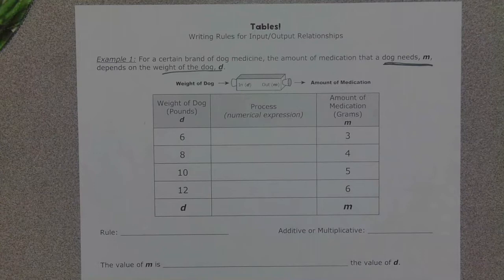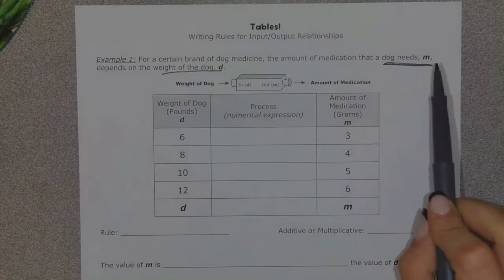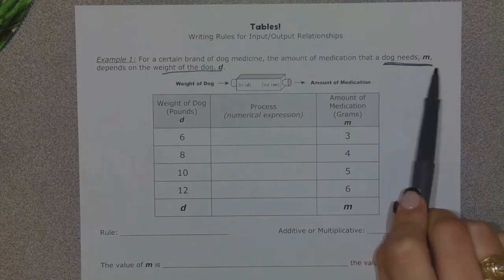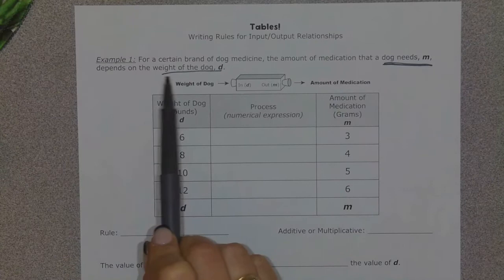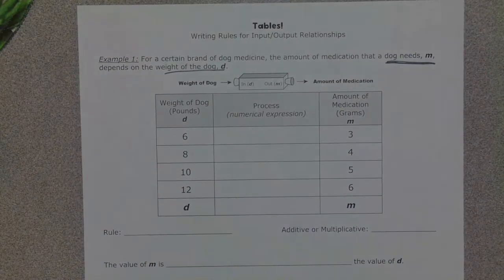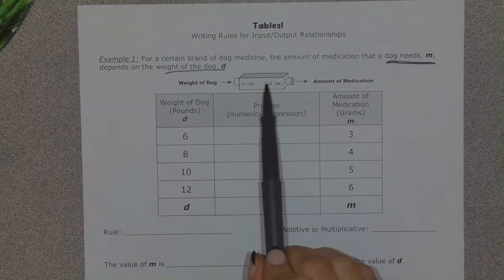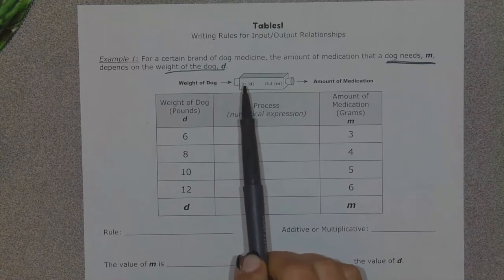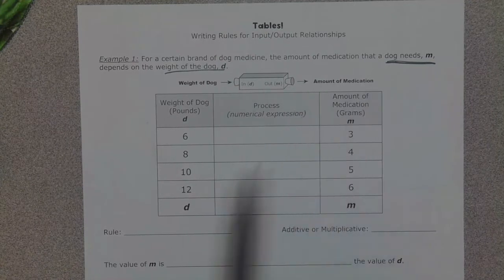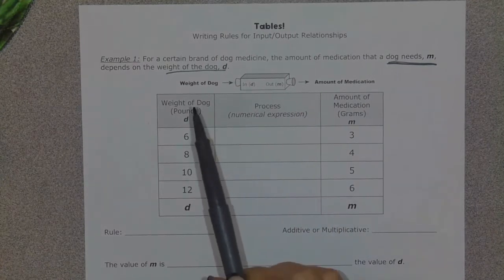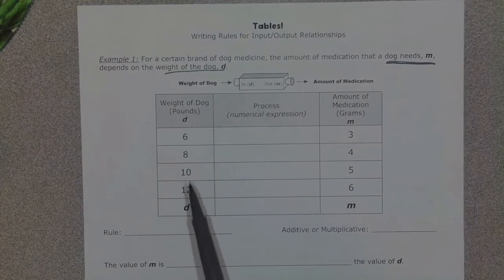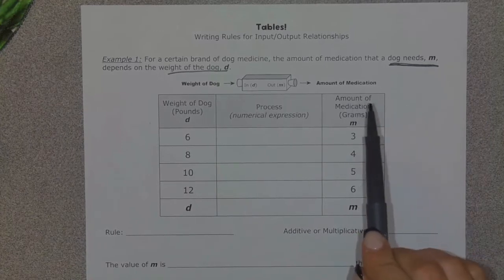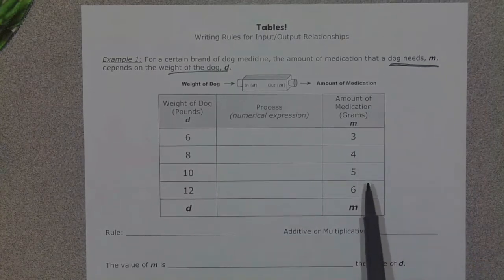Example one says, for a certain brand of dog medication, the amount of medication that a dog needs, M. Now remember, that's important. It tells me what each variable is. So the medication is M, depends on the weight of the dog, which is D. So when we look at our input-output machine, the weight of the dog is the input, the amount of medication is the output. Our table is even set up where weight of dog in pounds is D. We have our input, amount of medication in grams is our output.